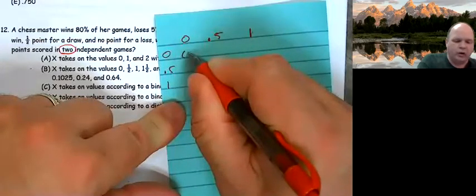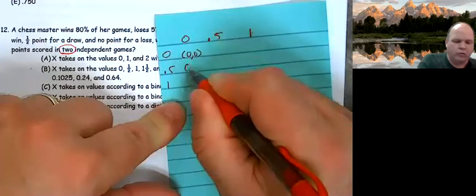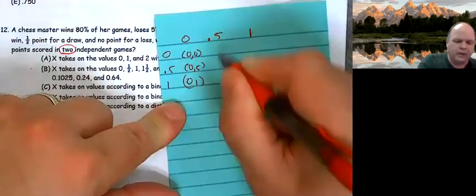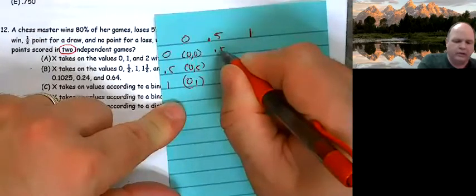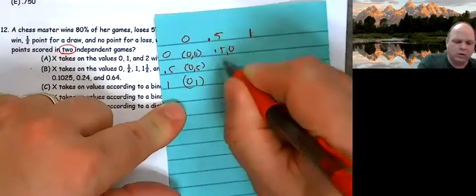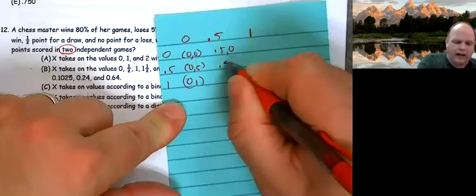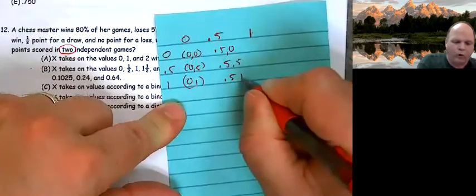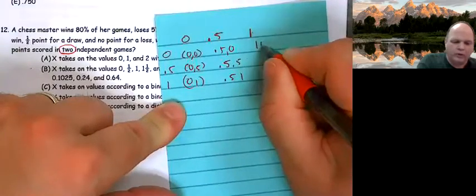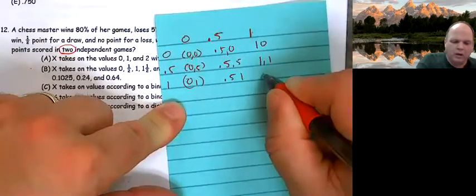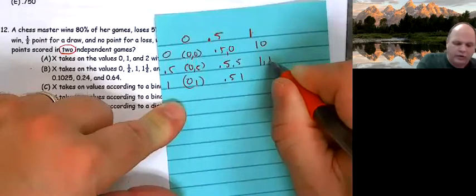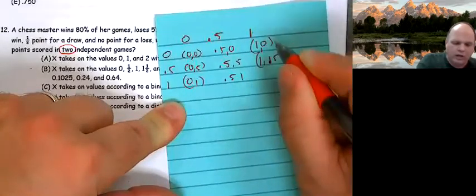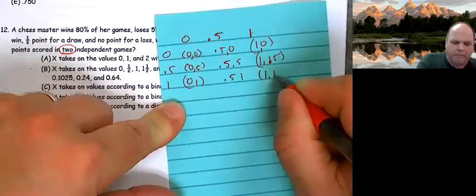So I could have 0, 0, 0.5, 0, 1, 0.5, 0, 0.5, 0.5, 0.5, 1, 1, 0, 1, 0.5, and this is going to be the 1, 1.